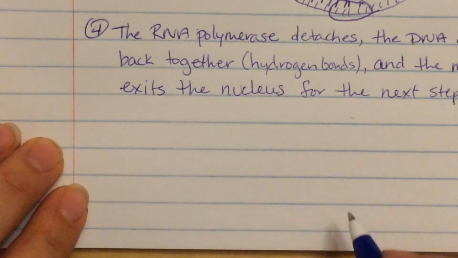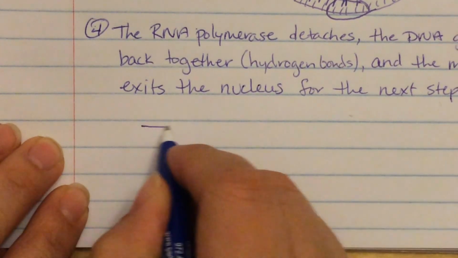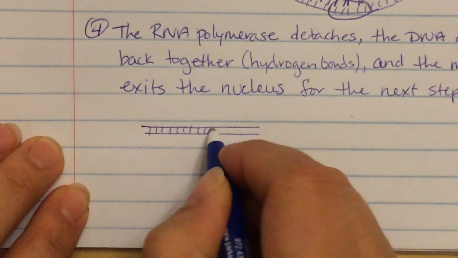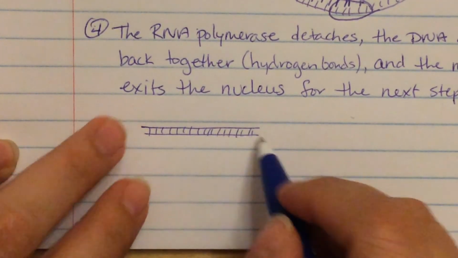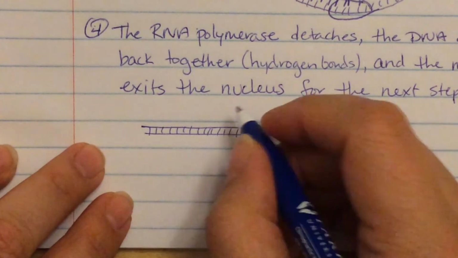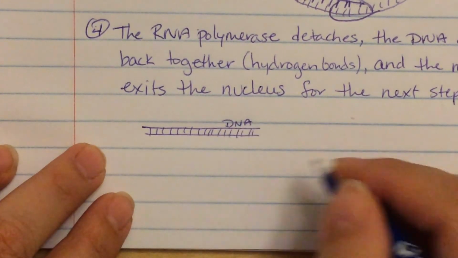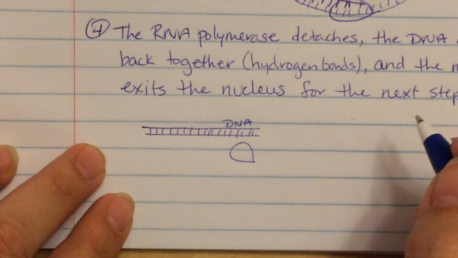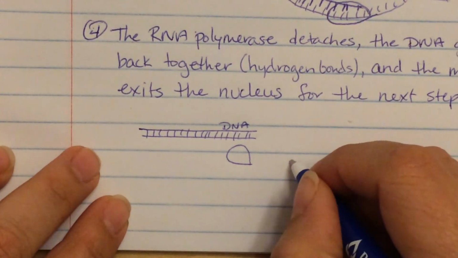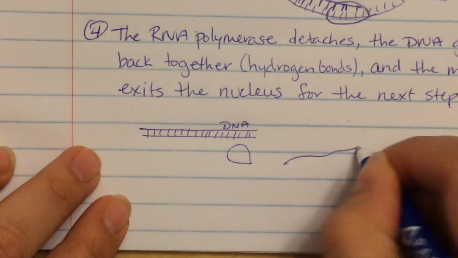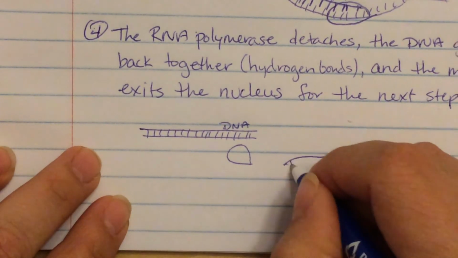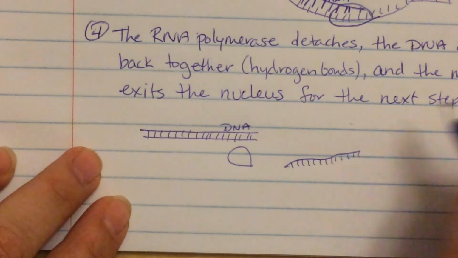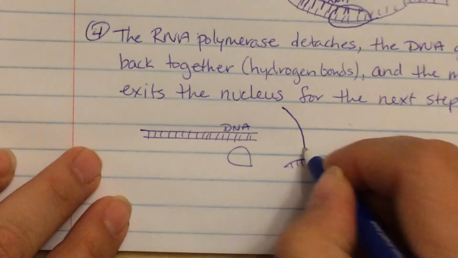We just got a little tiny bit left at the bottom. I would draw my little DNA snap back together. Remember, DNA is like crazy long, and so we're just showing like a little piece of that. So this is my DNA. My little RNA polymerase, he's gonna let go. But then my cool little mRNA strand, which is single-stranded, by the way, not an awesome double helix like our DNA, it's going to exit our nucleus.